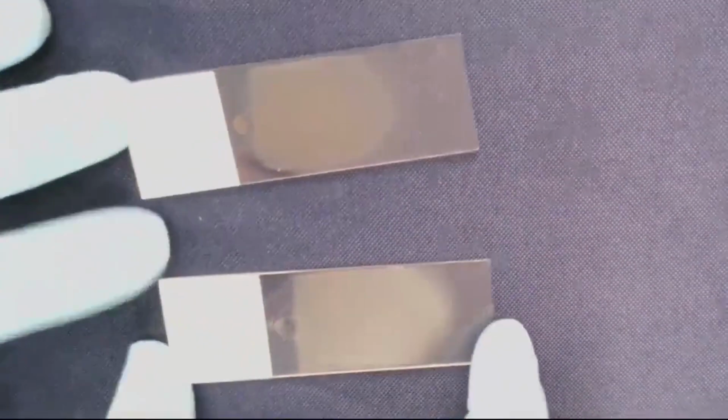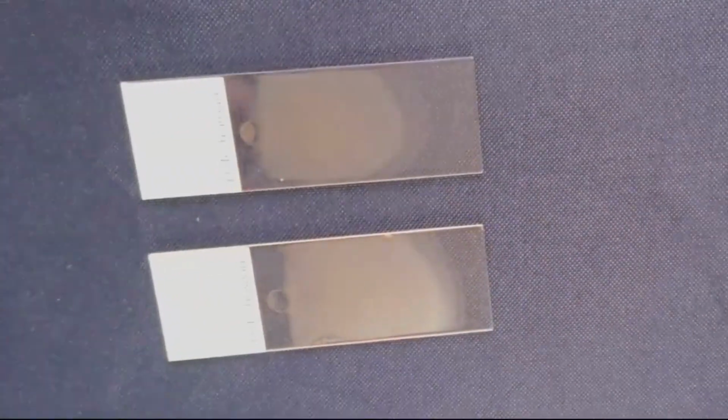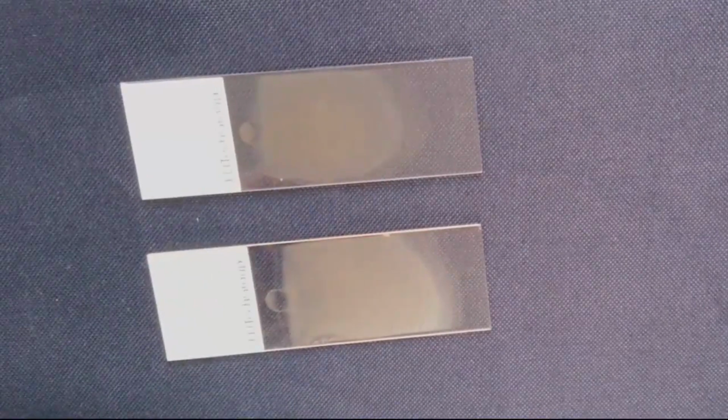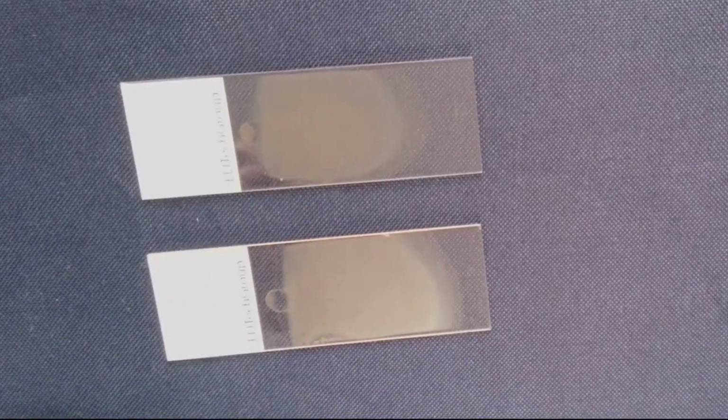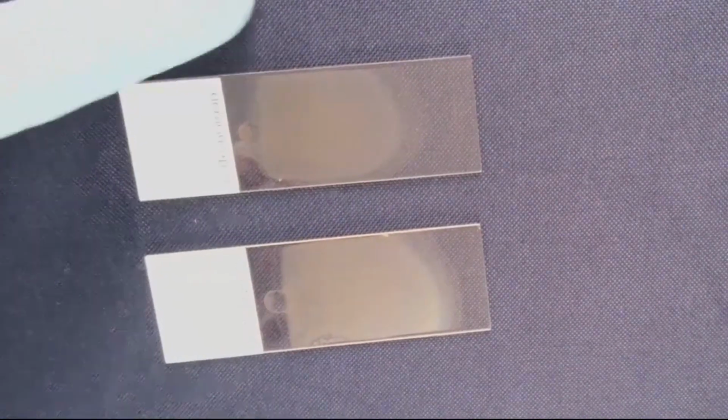Here are a couple of examples of good but not perfect slides. You can see how the blood went all the way from the top to the bottom across the width of the slide, and there is even, consistent pressure as the blood is pushed across. There is good, even monolayer, and these slides should give great staining results.